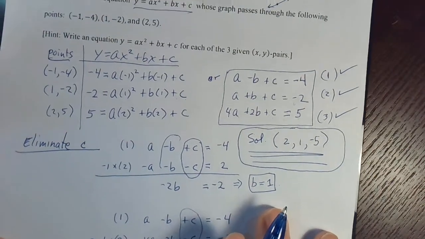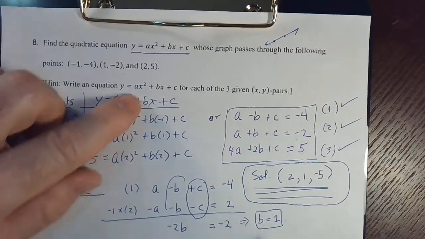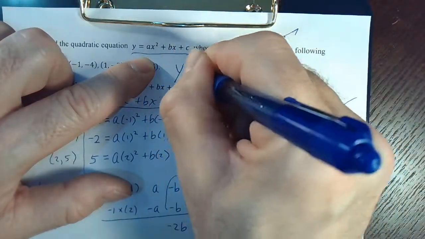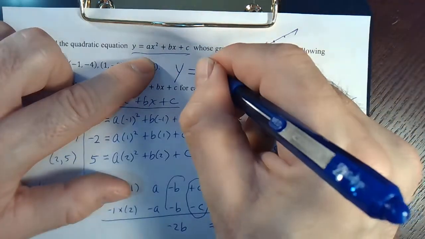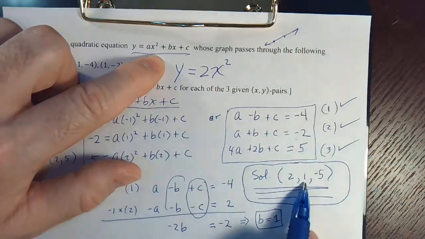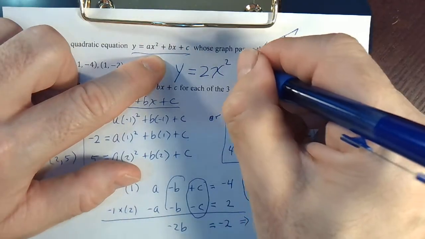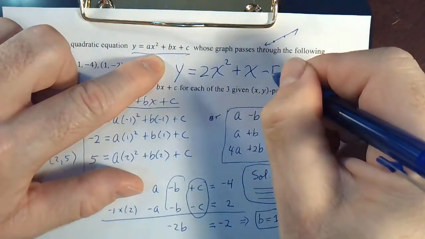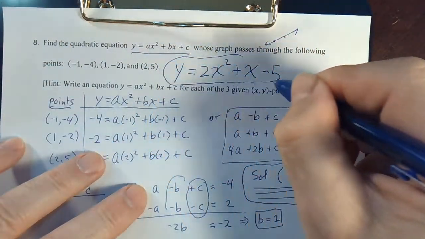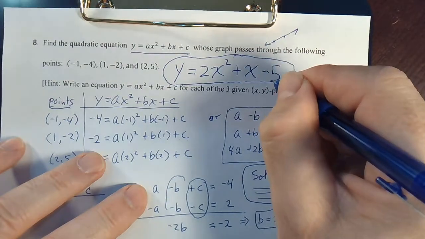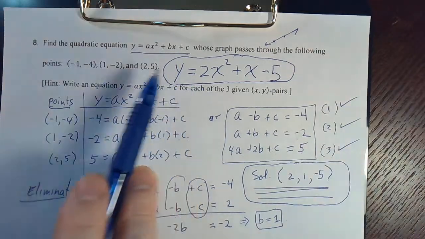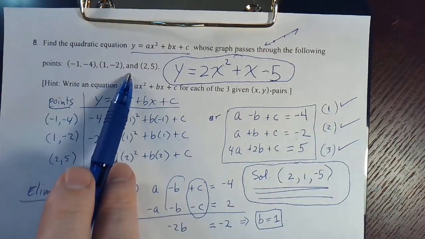Actually, the way I should write that is, it says find the quadratic equation. I need to replace a, b, and c. So the solution would be y equals, a is 2, 2x squared plus 1 times x, minus 5. This is actually the solution that was asked for. This quadratic equation, if you graph it as a parabola, contains all three of these points.